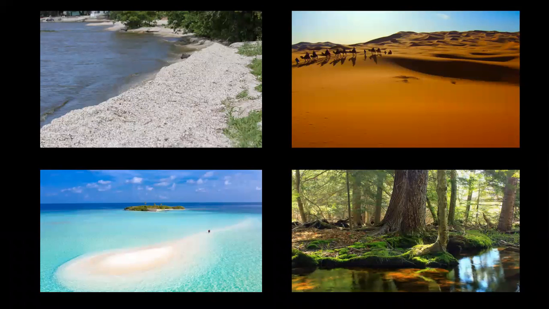Cobbles, pebbles, and sand are the sediments that can be seen on this beach. The top left-hand picture is the side of a river where sediment has been dropped off, and where the river turns, it slows down a little bit. The top right is the Sahara Desert. The wind has deposited sand here for centuries.